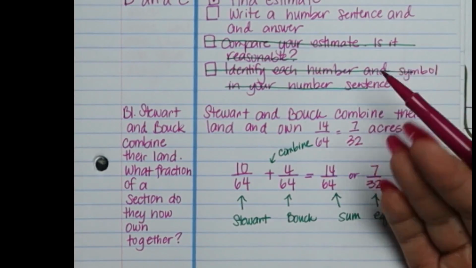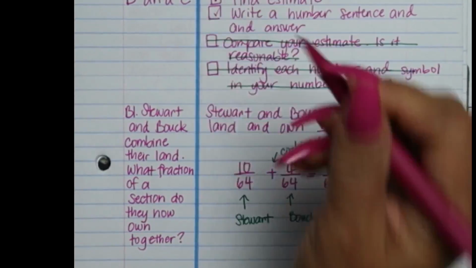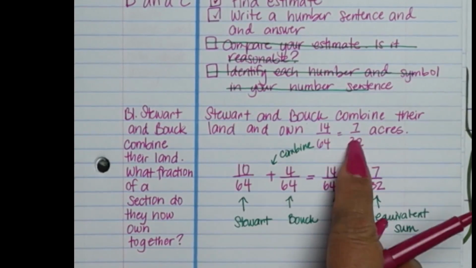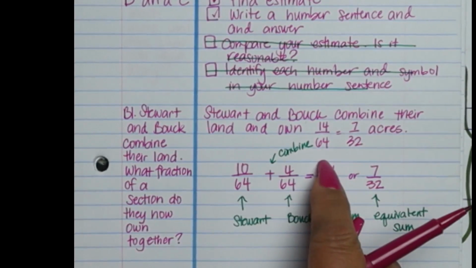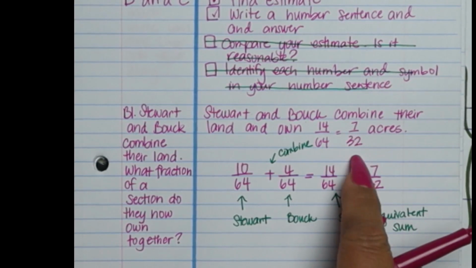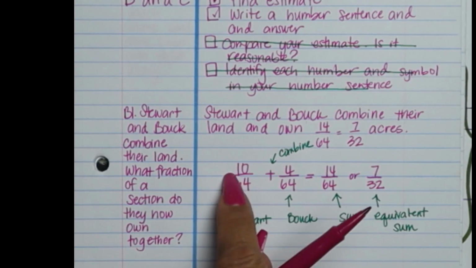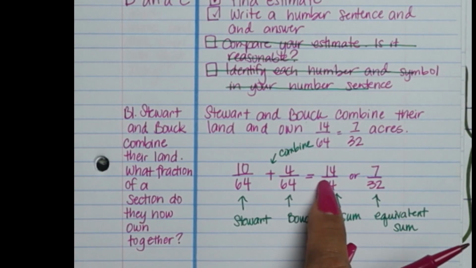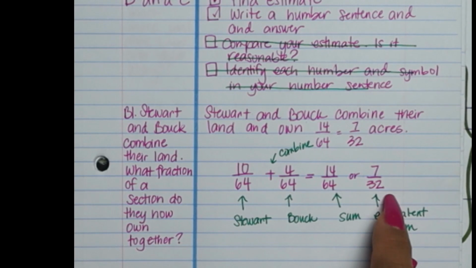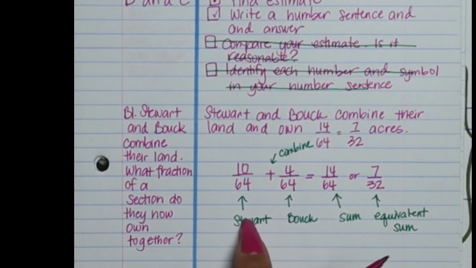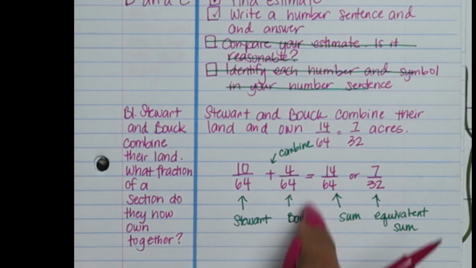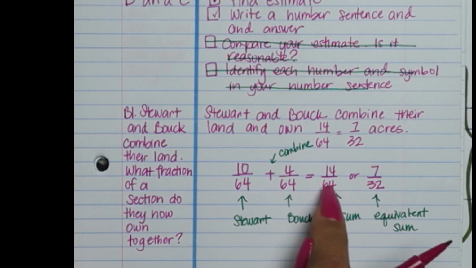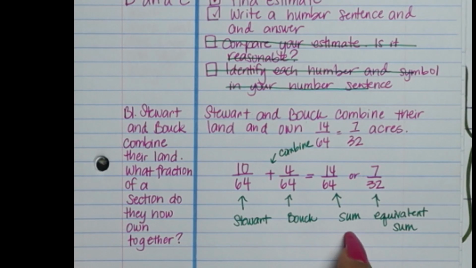So here's my response to B1. Stewart and Bach combine their land and own 14 64ths or 7/32 acres. Here's the number sentence. 10 64ths plus 4 64ths equals 14 64ths or 7/32. I identified what every part of the number sentence is. That's Stewart, Bach, combination, which is addition, and the sum or equivalent sum.